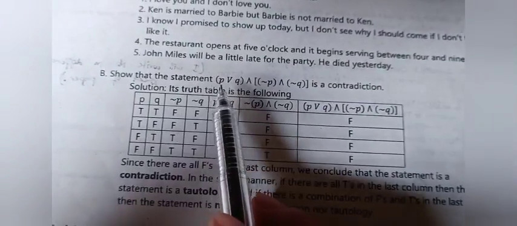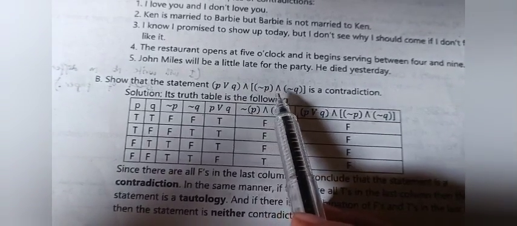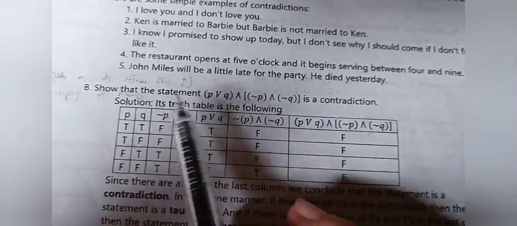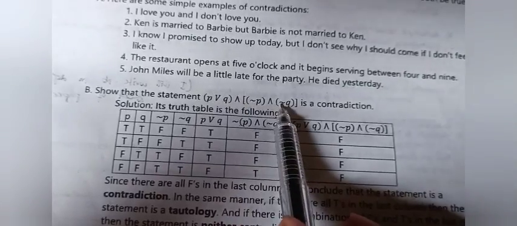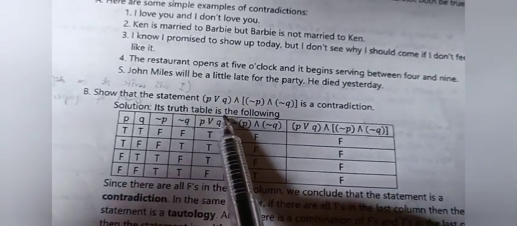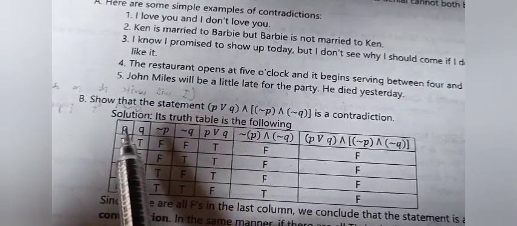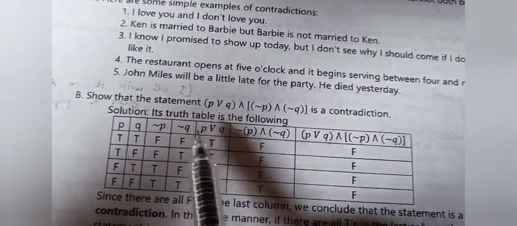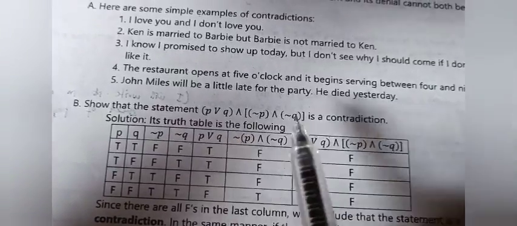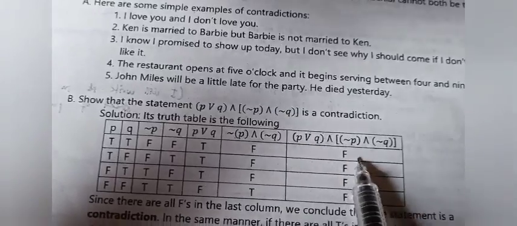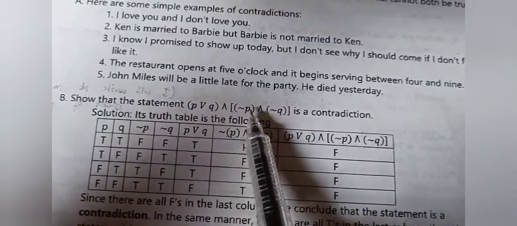Show that the statement P or Q and the statement not P and not Q is a contradiction. We can find the solution to this problem by using the truth table. Here, as we can see, we have the P statement, Q, not P, not Q, the P or Q statement, the not P and not Q statement, and this part. We need to prove if this one is a contradiction.